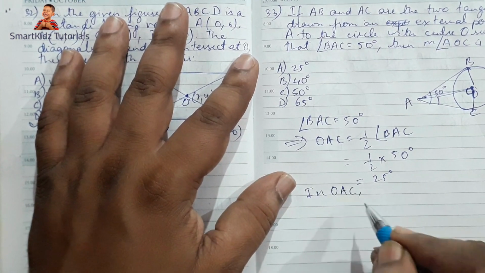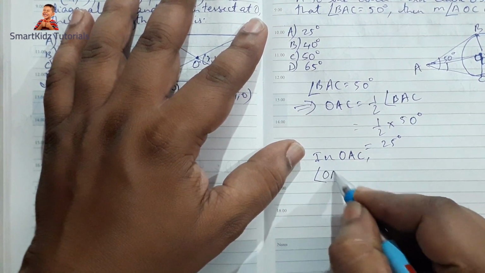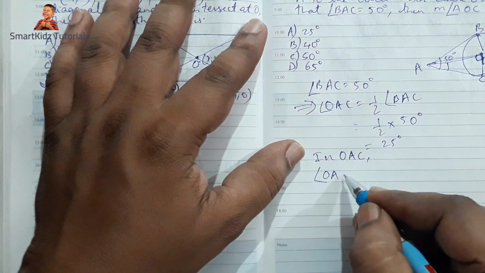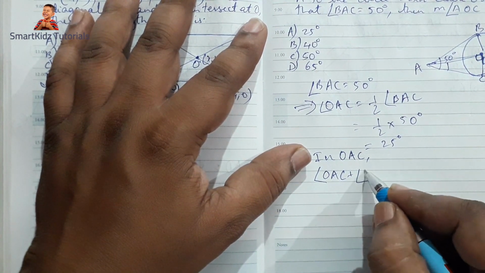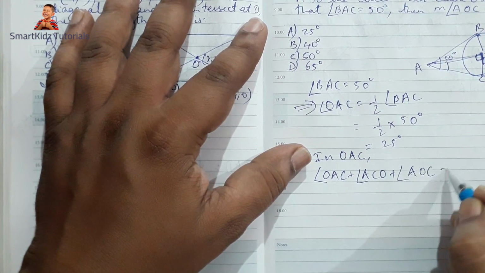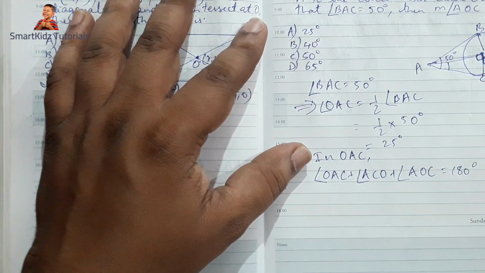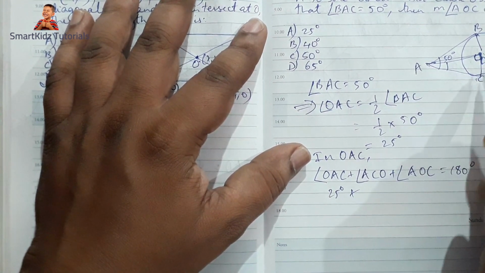Then in triangle OAC, angle OAC plus angle ACO plus angle AOC equals 180 degrees, the sum of all angles of a triangle. Angle OAC we've got as 25 degrees.